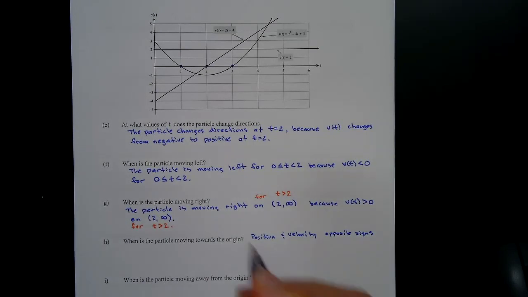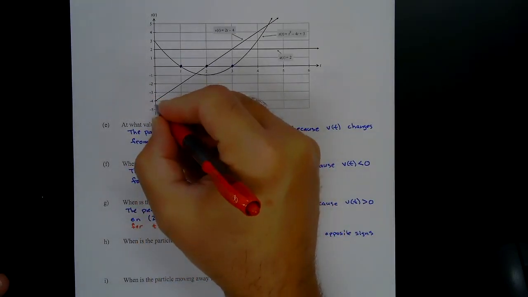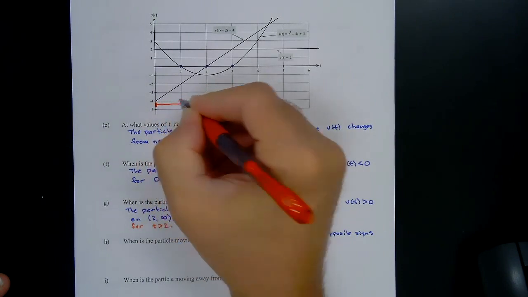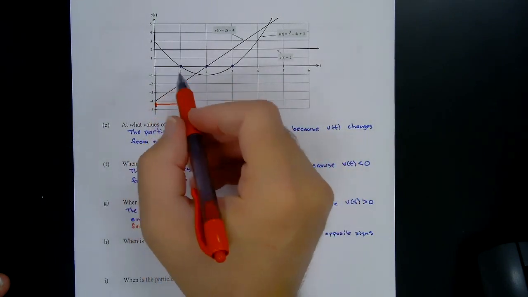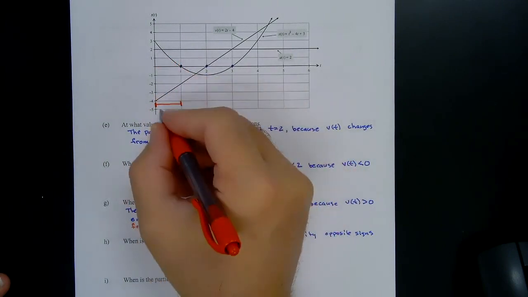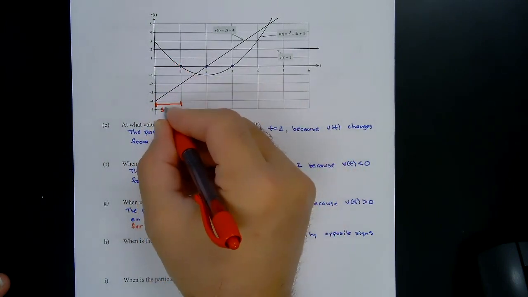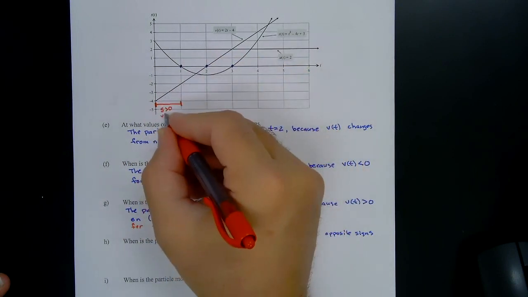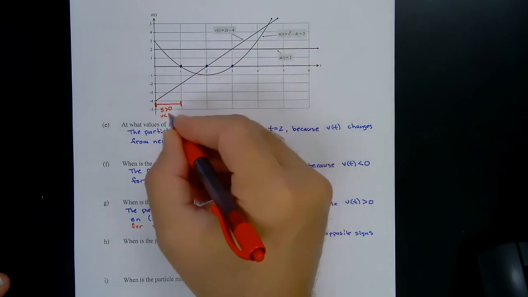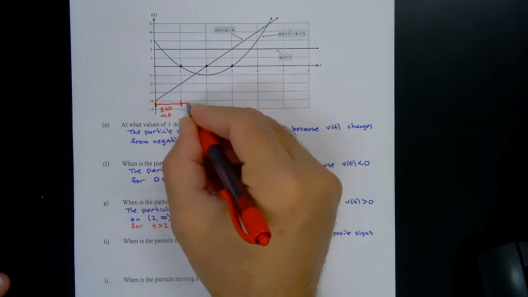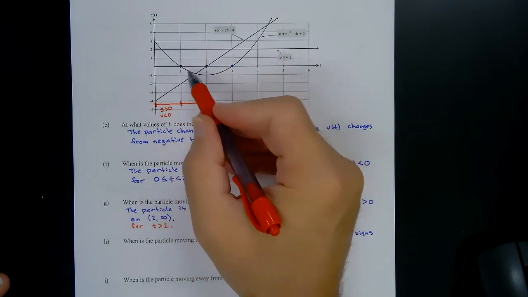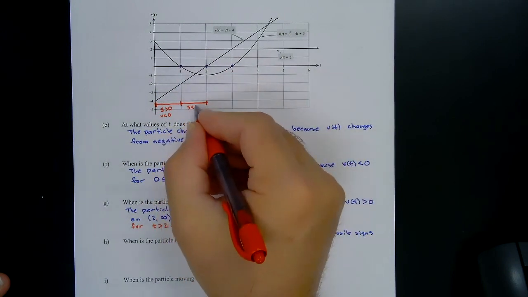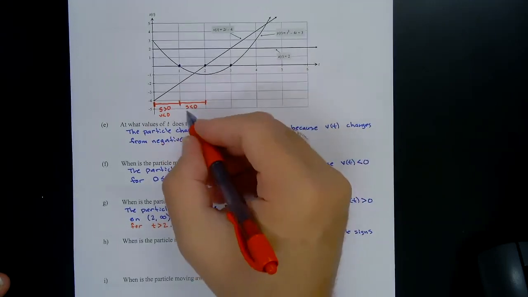I'm going to summarize this. From 0 to 1, I know my position is positive, so s is greater than 0, and my velocity is less than 0. From 1 to 2, my position is negative and my velocity is negative.